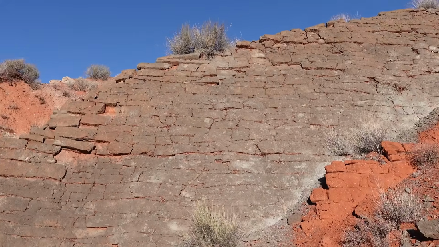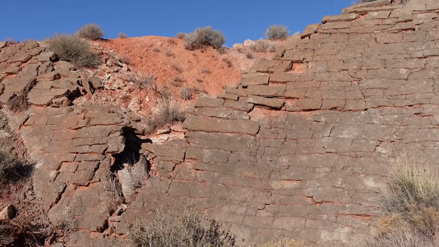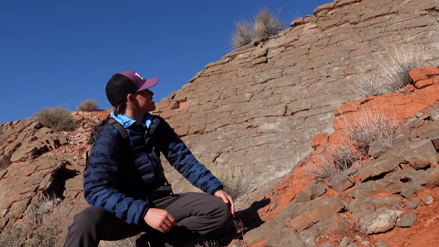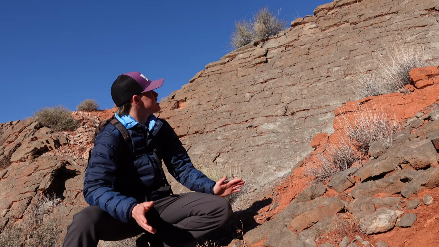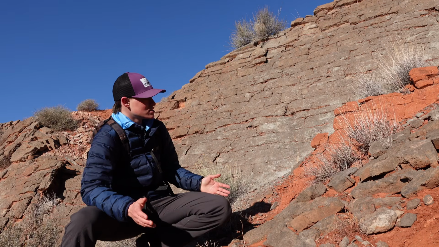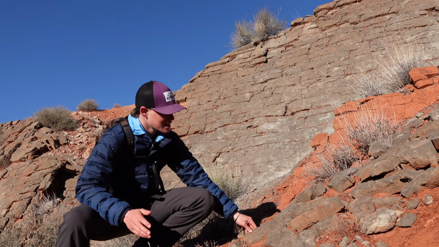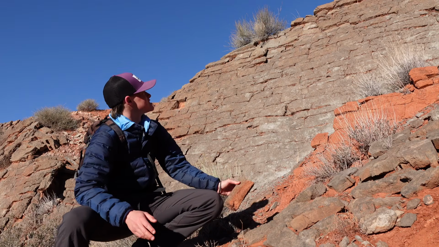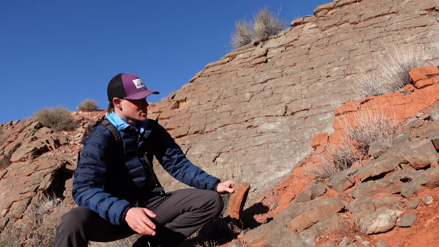Here I am at the one that caught my eye. Yeah, when I first saw it, I was stunned for a second because I thought it was an archaeological wall, like an ancient wall that somebody had built out of bricks. But it's definitely not an archaeological site.